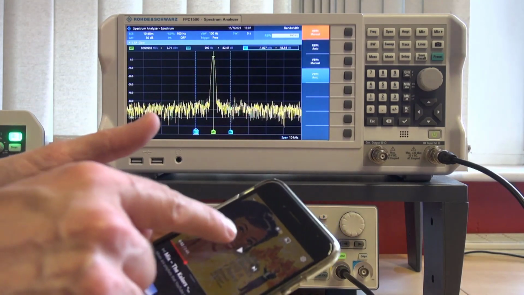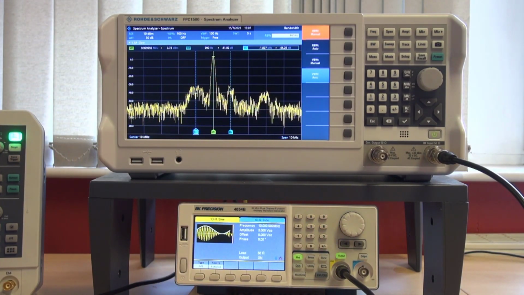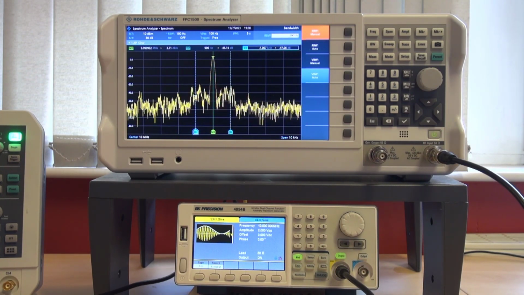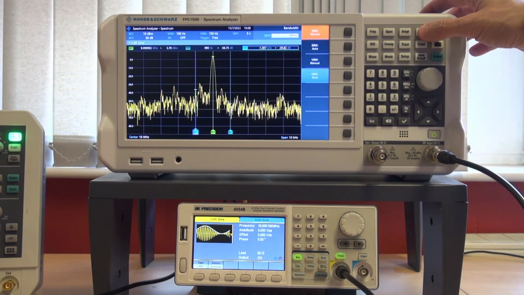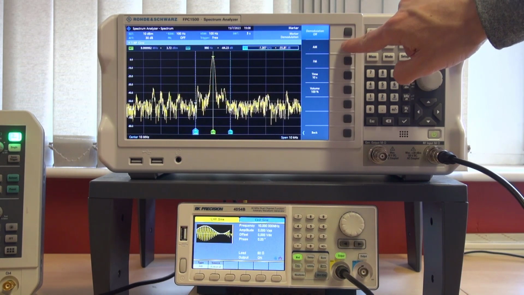Now let's play a song and let's look at the spectrum of the AM signal modulated by that very same song. You can see that you don't just get a couple of clear sidebands. The frequency content around the carrier is much denser and changes all the time, as is to be expected. Now let's turn on the marker demodulation function of the analyzer again and see what happens.